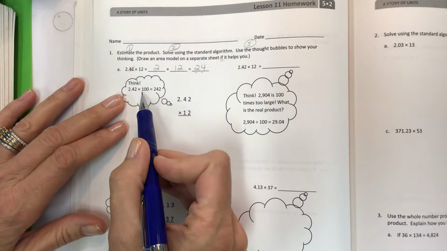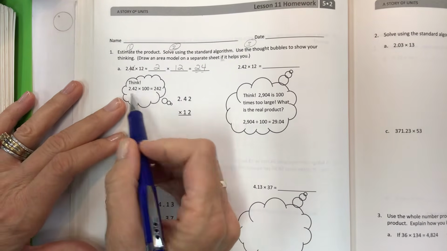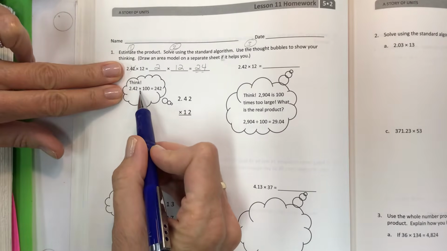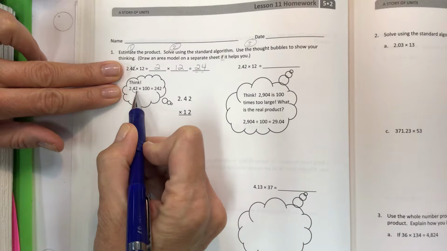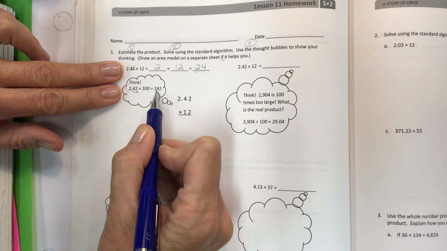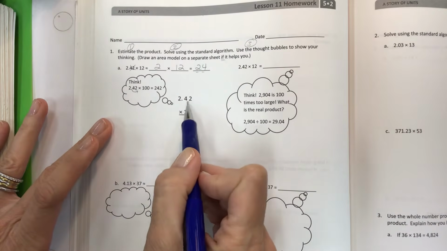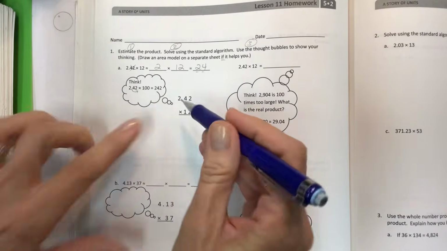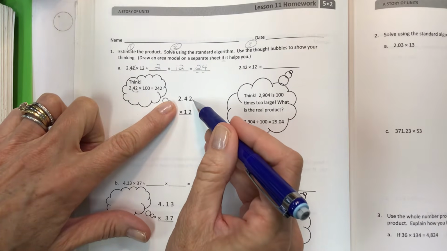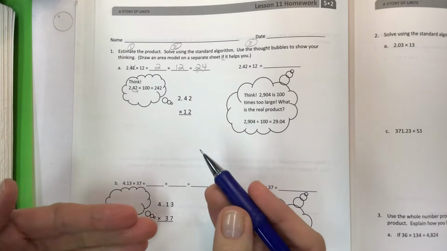And so then we have our first opportunity to show our thoughts. So think, 2.42 times 100 is going to make 242. That's the move the decimal out by multiplying by 100 step. So you're not actually going to do it in the standard algorithm. You're going to leave the decimal there, but you're going to think like this is just 242. Okay? So just think about it and then do the standard algorithm.